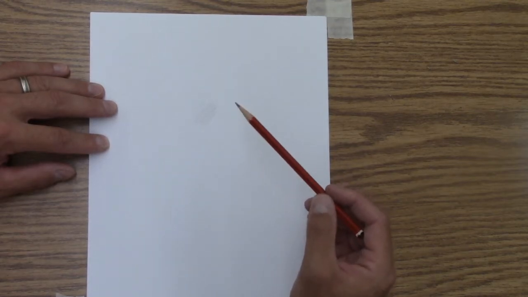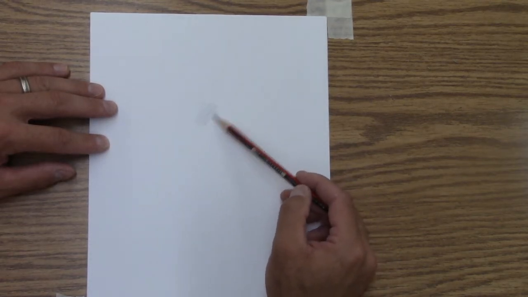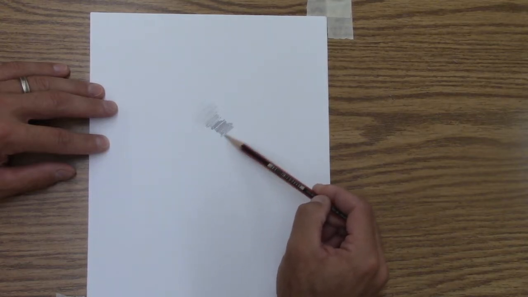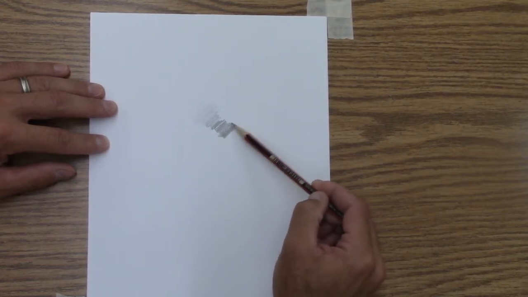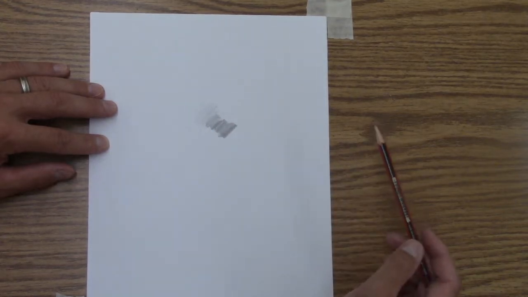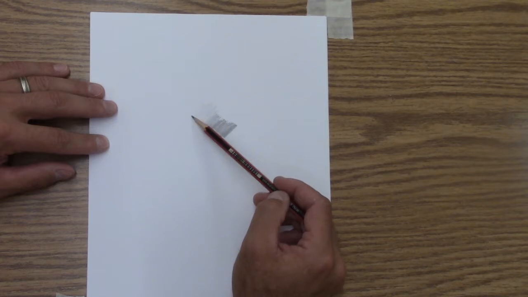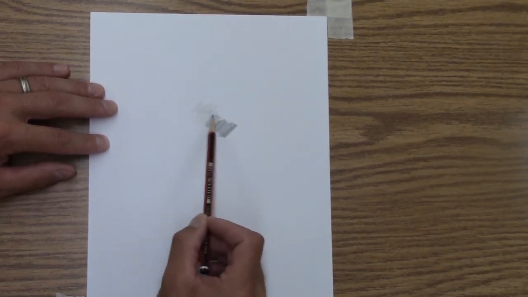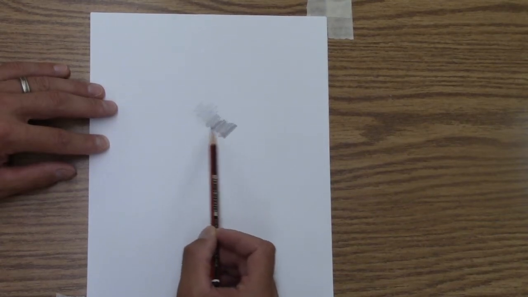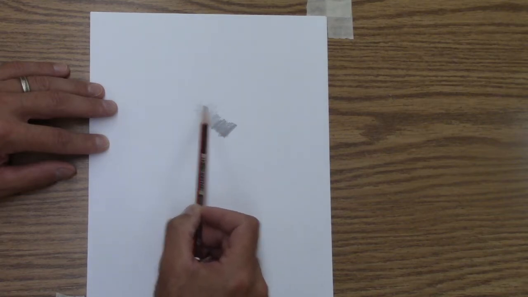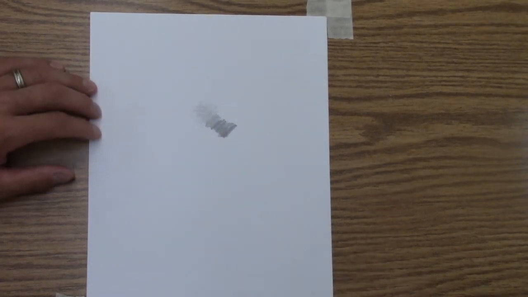If I increase the amount of pressure that I apply, I can make darker marks. And so it's very important when you are shading, especially if you're working on your final project, that you're aware of how much pressure you're applying. And part of that is a sense of feel, and part of that is the way that it looks. So paying close attention to how much pressure I apply.